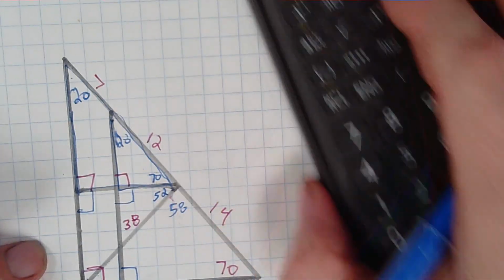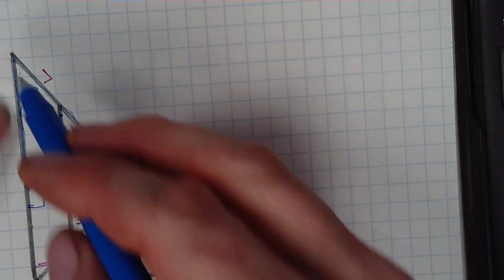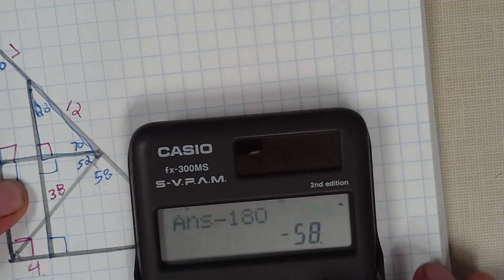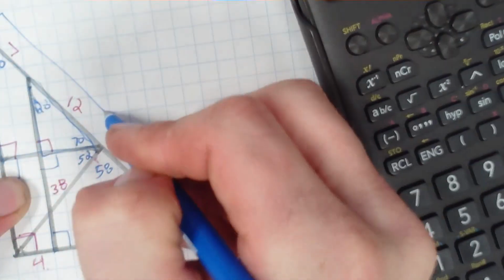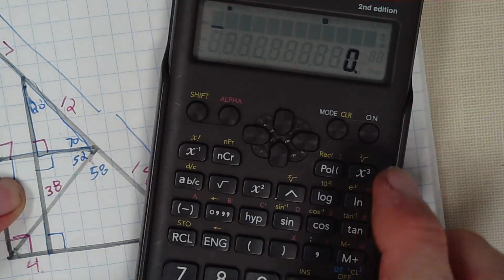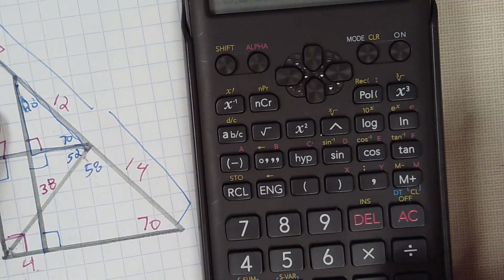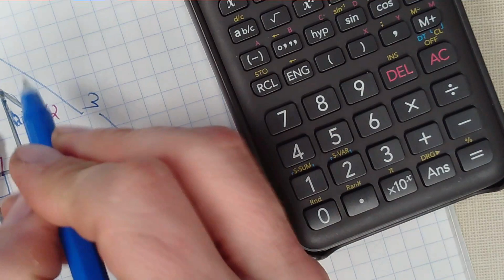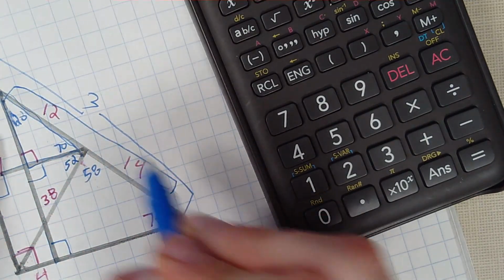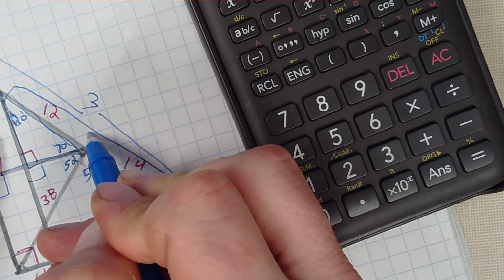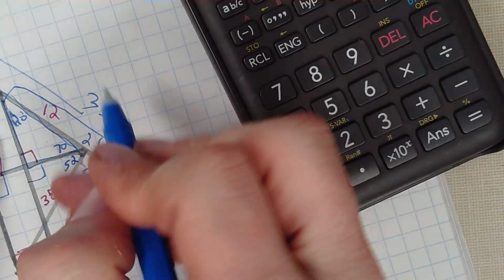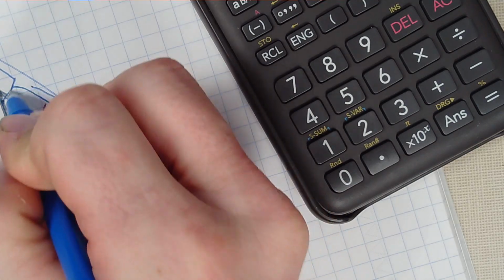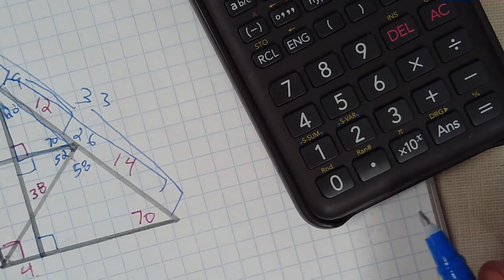Who knows if we need it? Okay, so if we wanted to figure out the length of this one, this is 7 plus 12 plus 14. This is 33. The length of this is 12. This is 26. 33. This is 19. Okay, so those are those lengths.